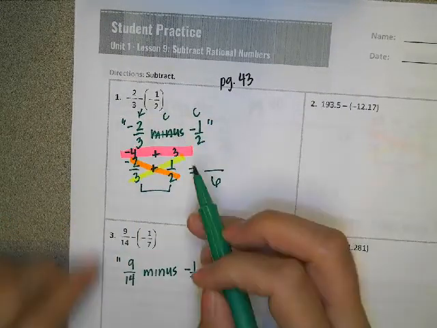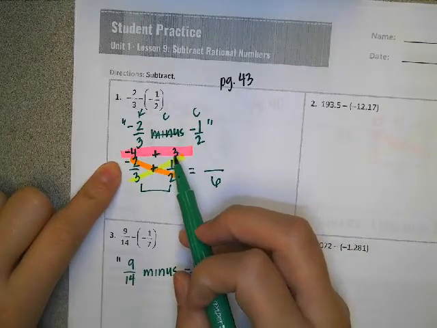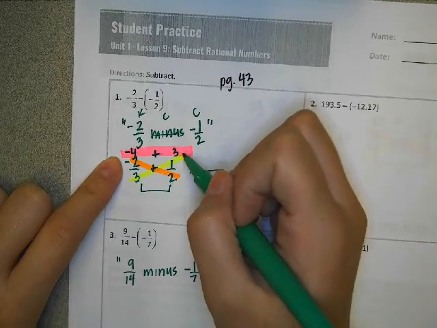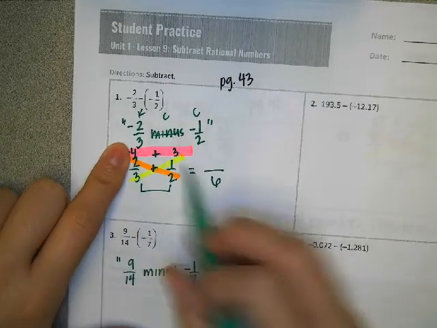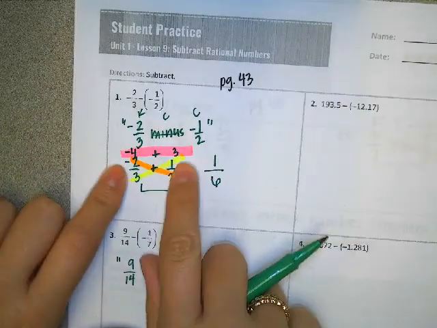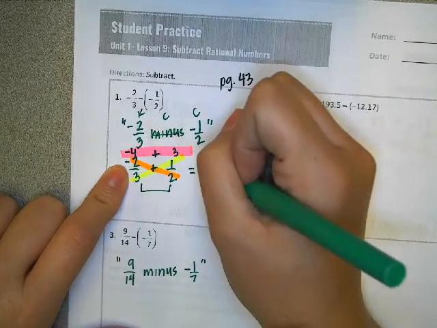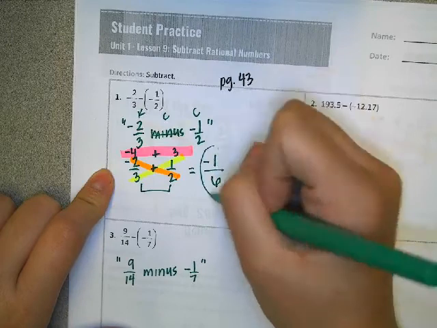I have 2 different signs, so 2 different signs tells me to find the difference. We're going to subtract our absolute values, so 4 minus 3 is 1, and I'm going to keep the sign of the bigger absolute value, which is 4, so my answer is going to be a -1/6.